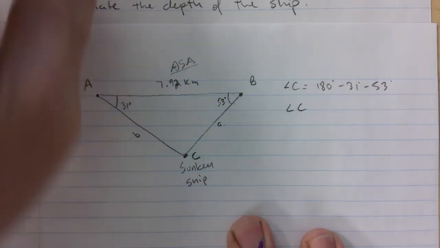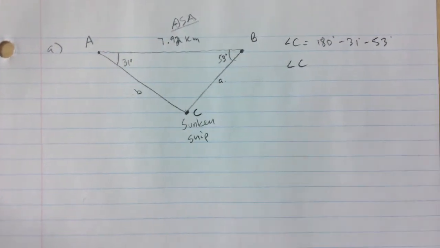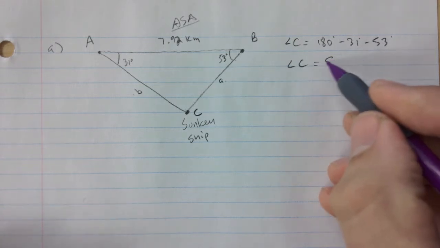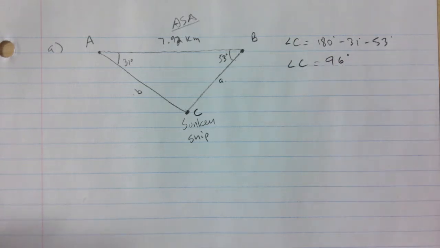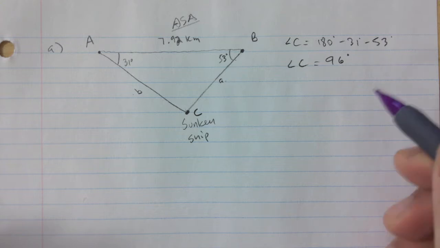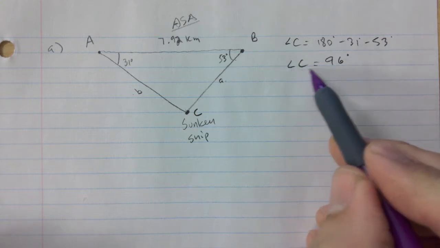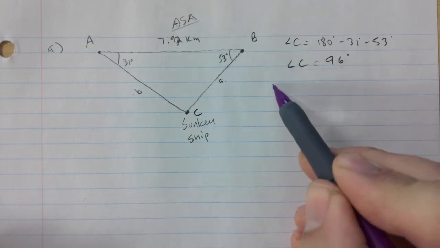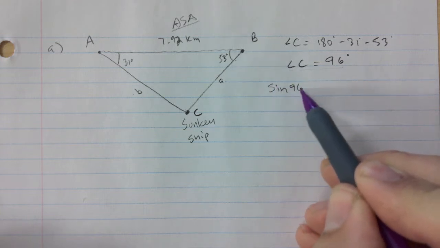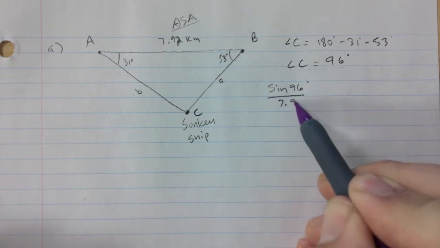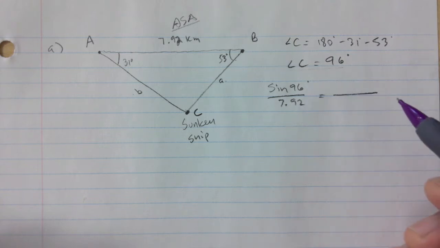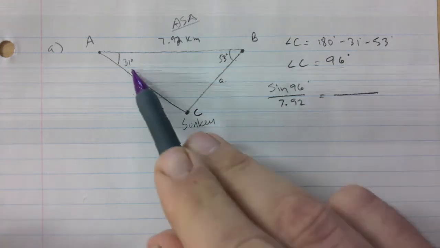I'm just going to do this here. There we go. So angle C is 96 degrees. And so that'll be part of my calculation. So now I have a pair. So sine of 96 over 7.92 is equal to, you decide which one you want to find first.